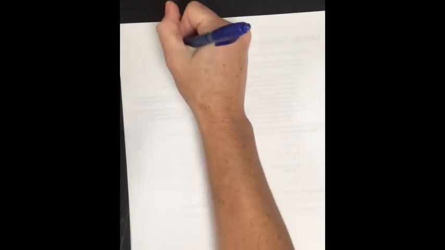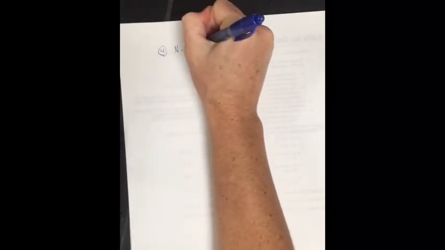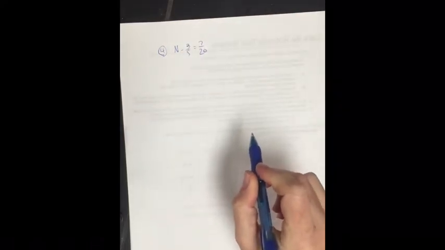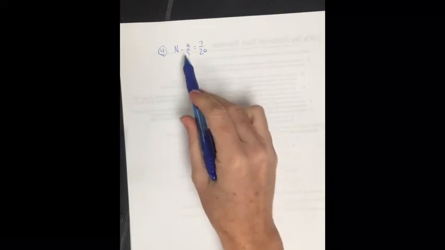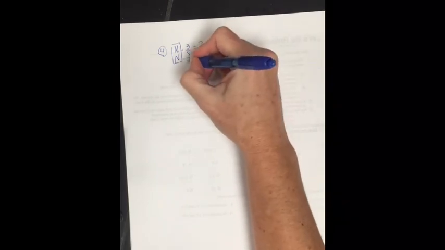All right, number 4. We have n minus 3/5 equals 7/20. There's a couple ways to solve this. One way is you could do your fact families. We know in fact families that in subtraction, the first number will always be the same, and you just flip the other two.